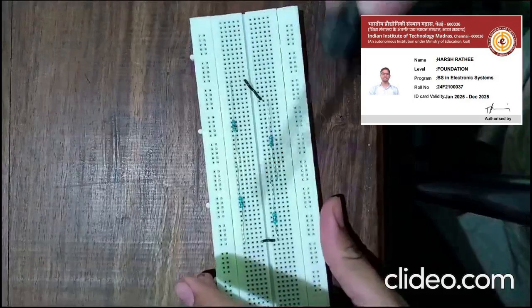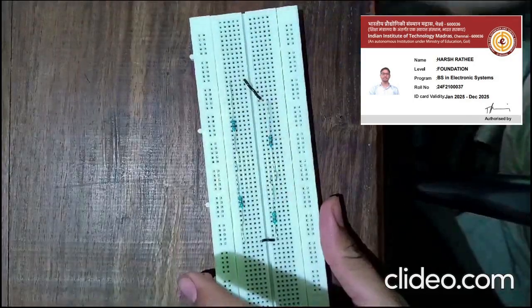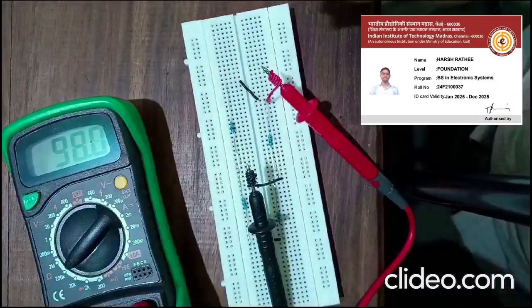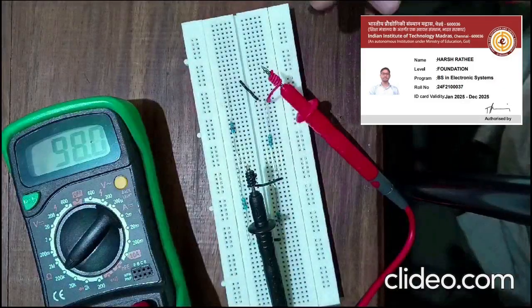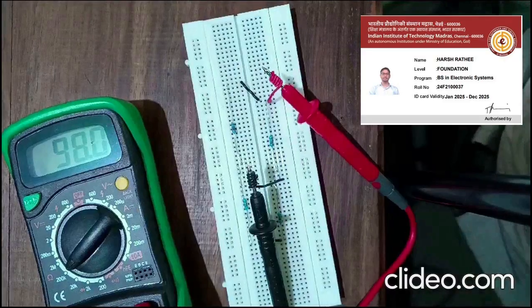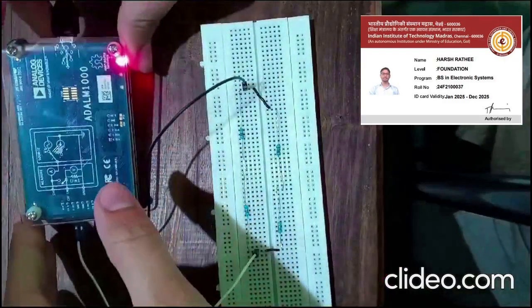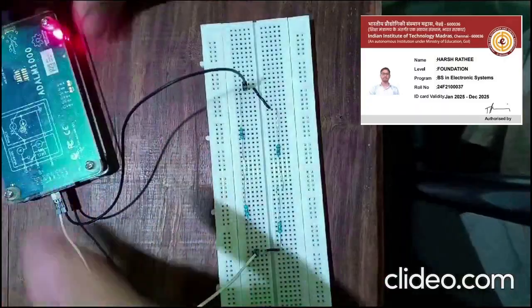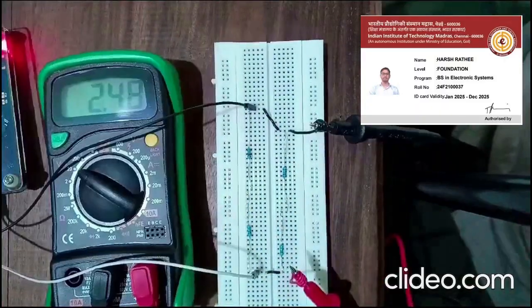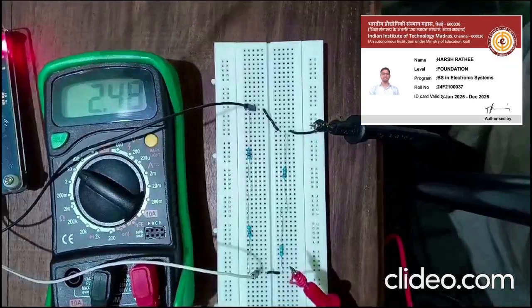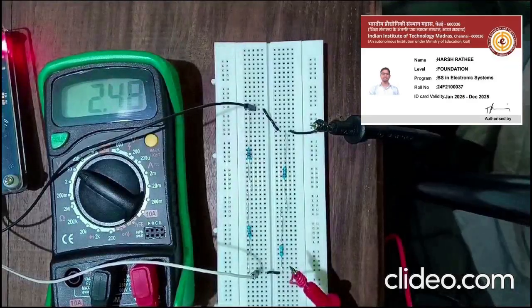This is our Wheatstone bridge. This is R1, R2, R3 and R4. Each resistor is of nearly 100 kilo ohms. So now we use the ADALM1000 kit to supply 2.5 volt. You can see that nearly 2.5 volt is supplied.